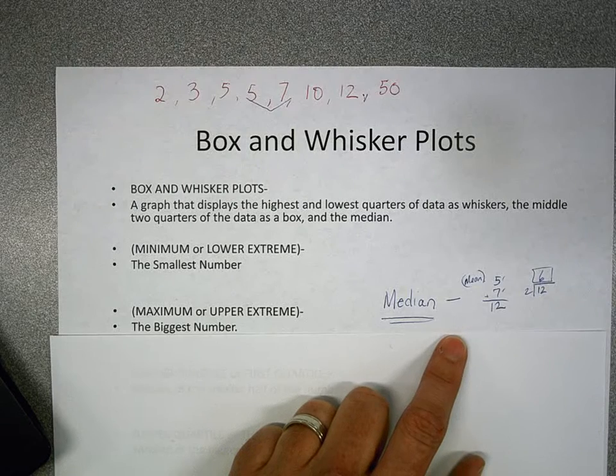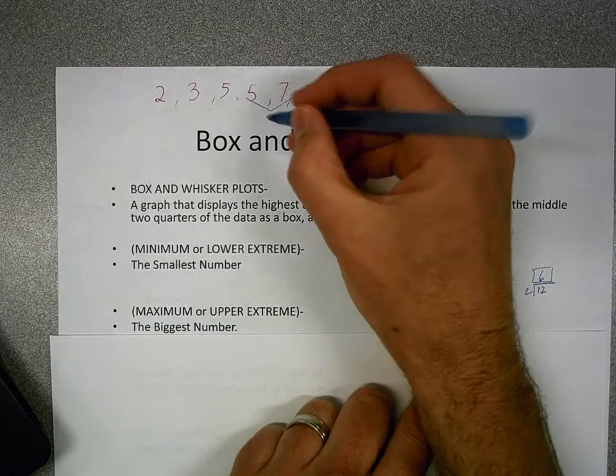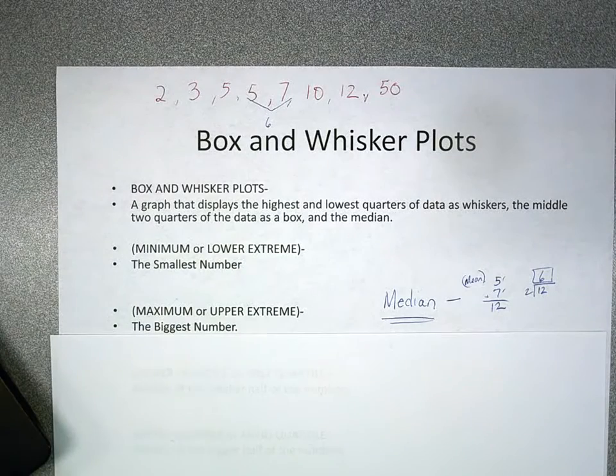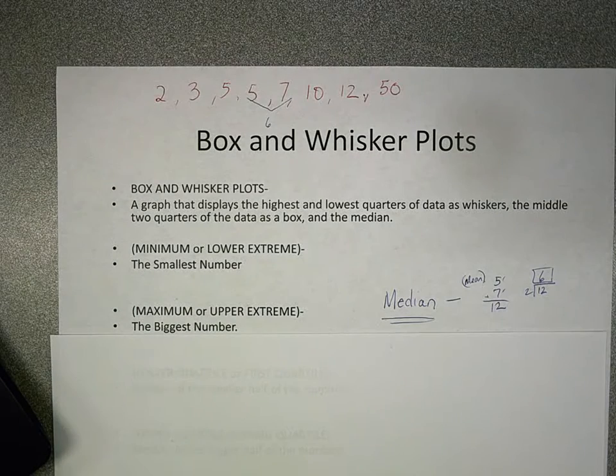And our median would be 6 in this case. So that's not an actual number listing here, right? But it is a median. It's the middle part of this data. Okay? So our median is 6 songs. Okay? 6 songs.